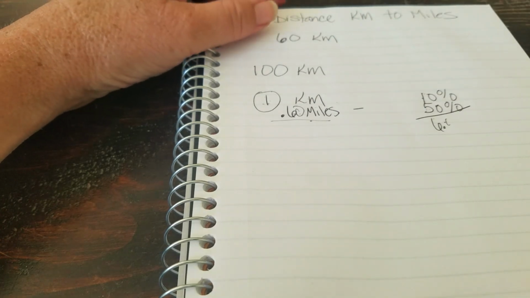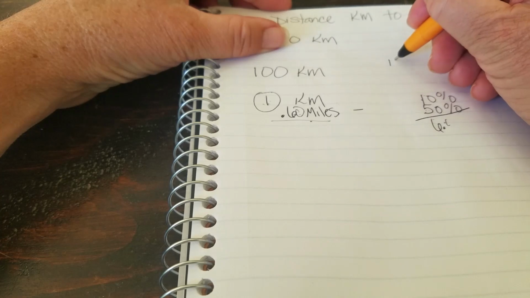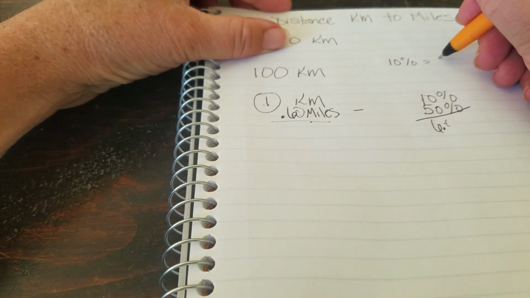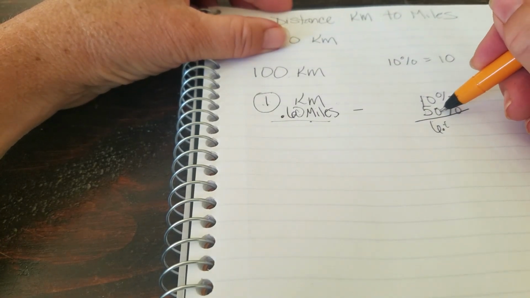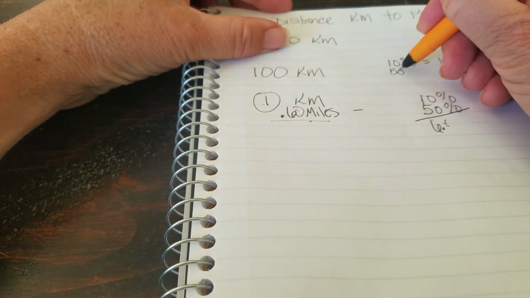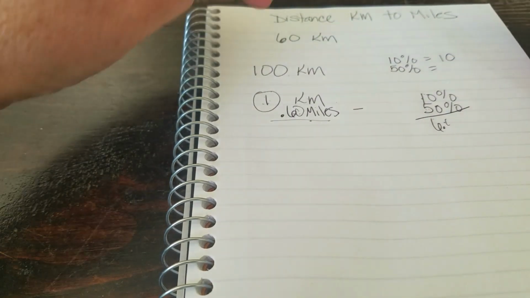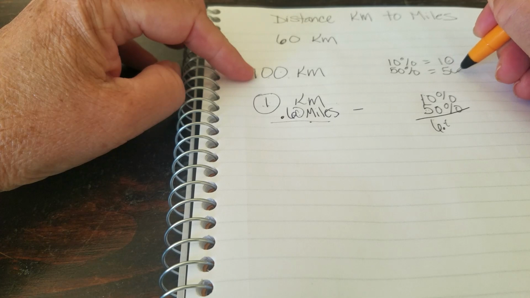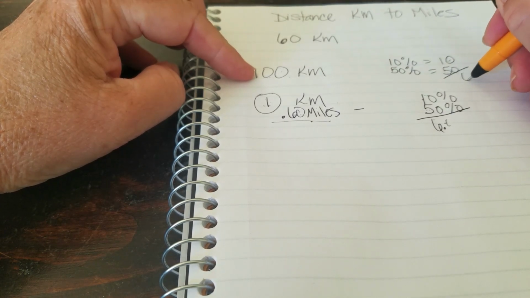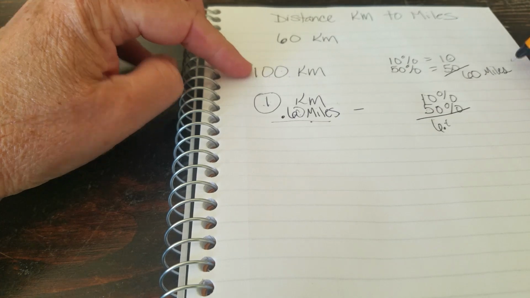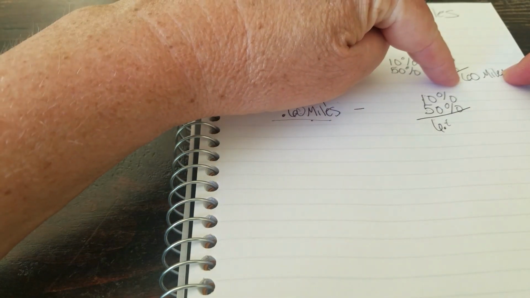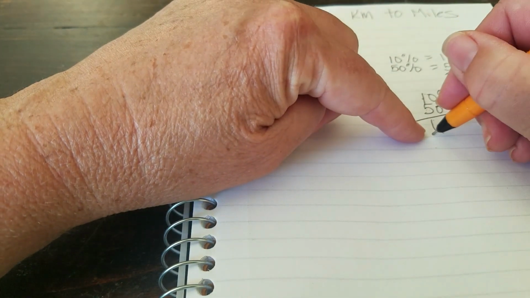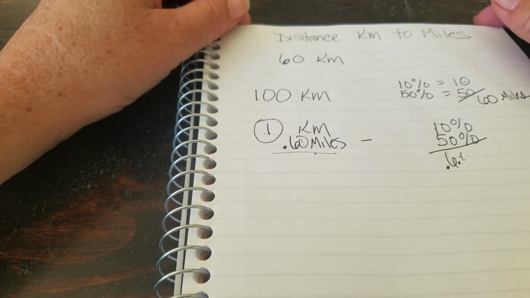So how can you do this in your head? The first thing we're going to do is figure out what is 10% of 100, and 10% of 100 is 10. And now 50%. So what is 50% of the total? Don't mess with this number yet. We're going to do the total. So half of 100 is 50. 50 plus 10 is 60 miles. So 100 kilometers is 60 miles. 1 kilometer is 0.6 miles.